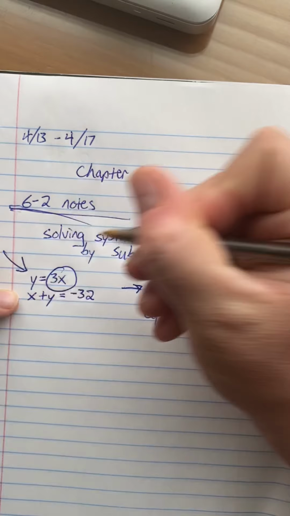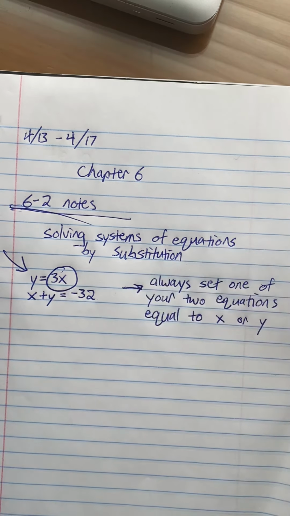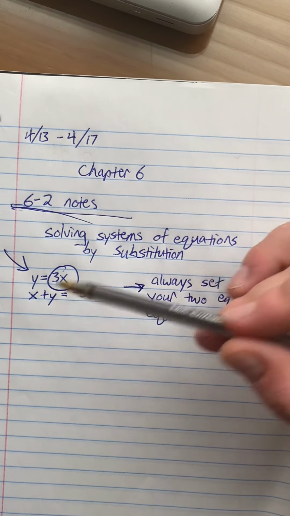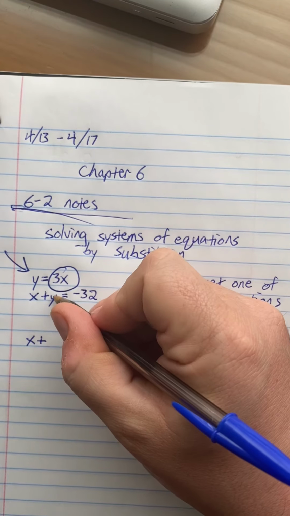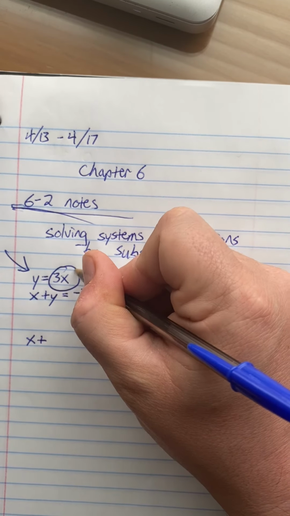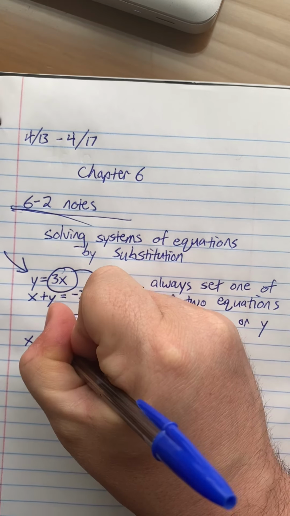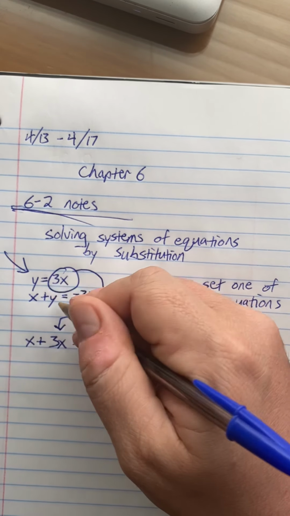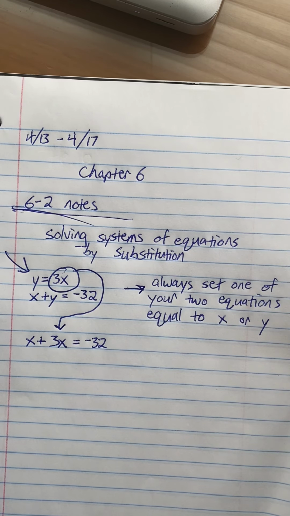So we're going to take this right here, and this is going to be substituted in for y. A lot of times we have y equals 5 or y equals 10, but now we have y equals 3x. So that is going to be substituted into the second equation for y. So I'm going to rewrite the second equation, x plus, but I'm not going to write y. I'm going to write this right here. What is the value of y? The value of y is 3x. So now I have x plus 3x, not x plus y. x plus 3x equals -32.